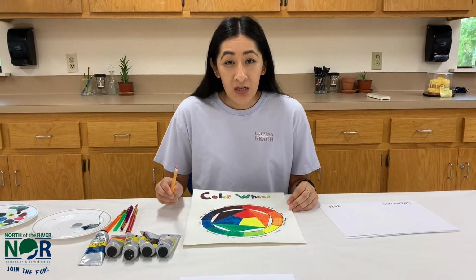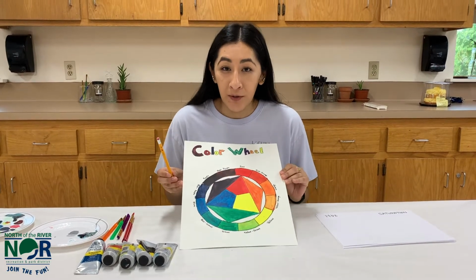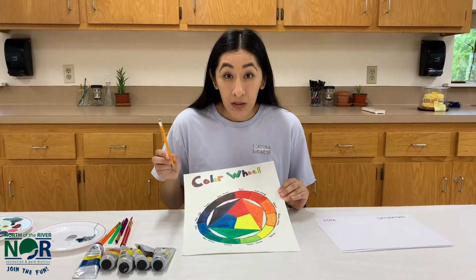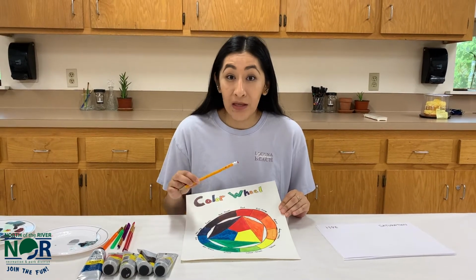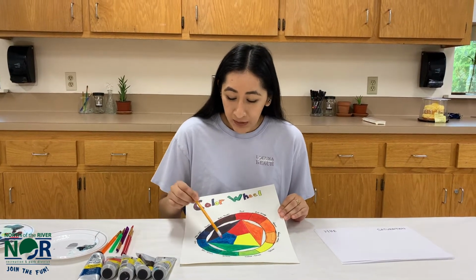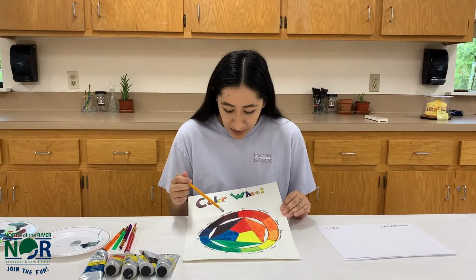Today we're going to talk a little bit more about color theory. So the first thing we're going to talk about is warm and cool colors. I do have my color wheel here, and some of the warm colors are yellow, orange, and red, and the cool colors are green, blue, and purple, or purple violet.